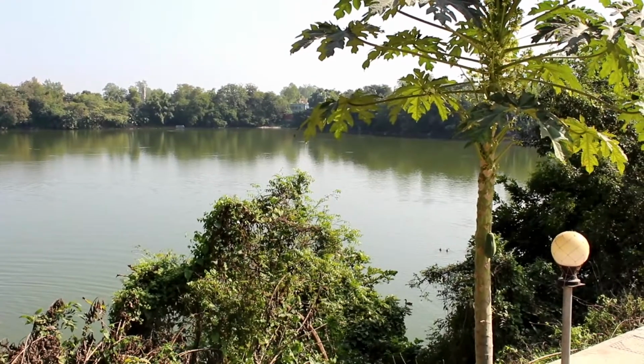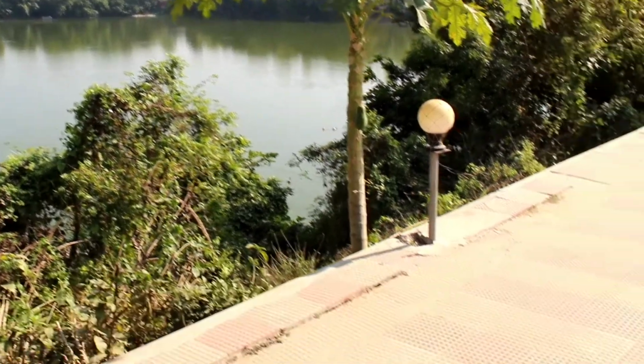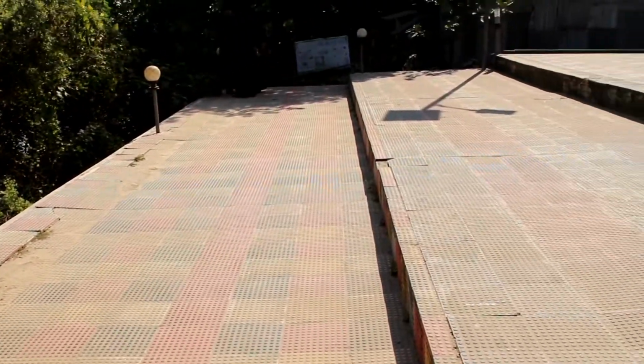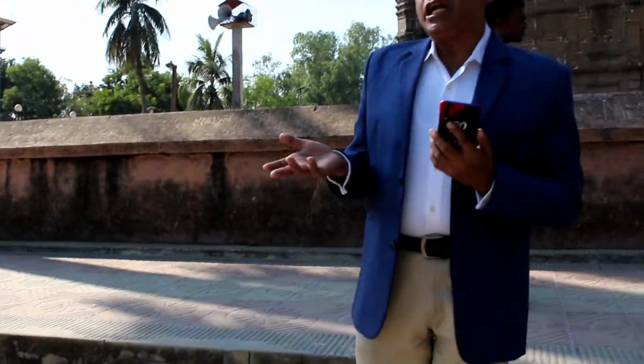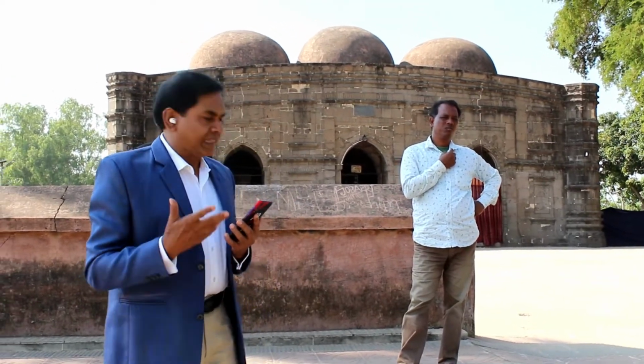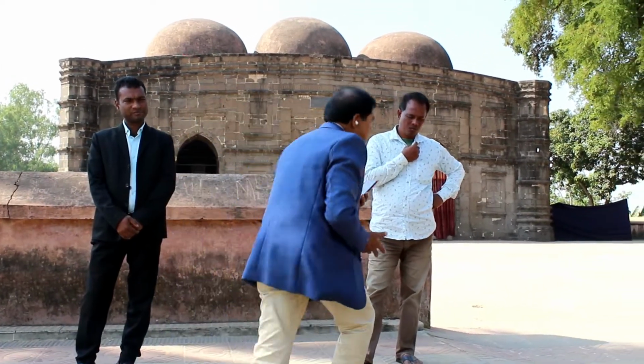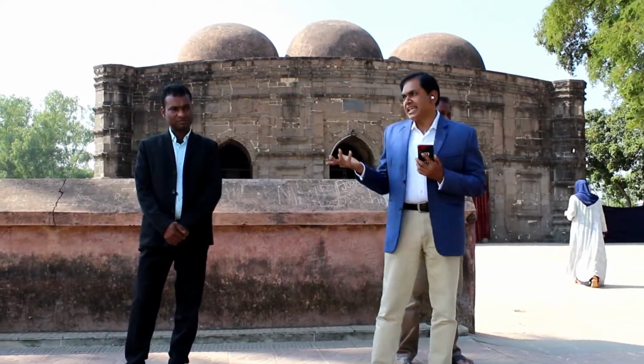The forest land surrounds the dighi. All these things have created a natural beauty and a natural atmosphere, which is very, very rare in our country. A dighi is made only for the purpose of the local people, only for the betterment and only for the welfare of the local people. People come here, see this natural beauty.